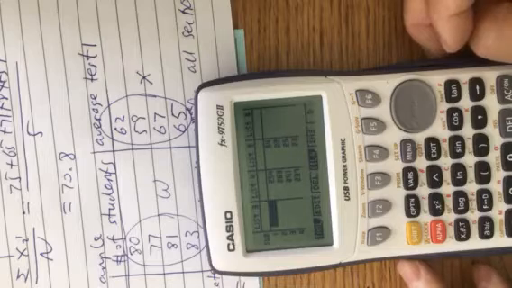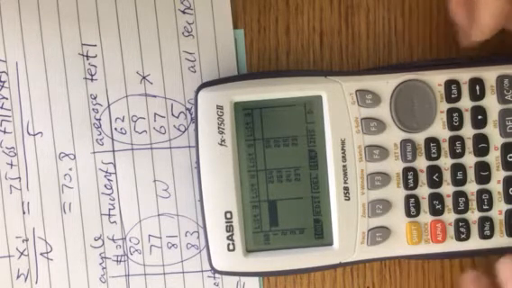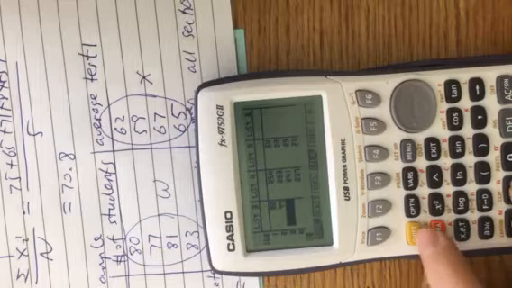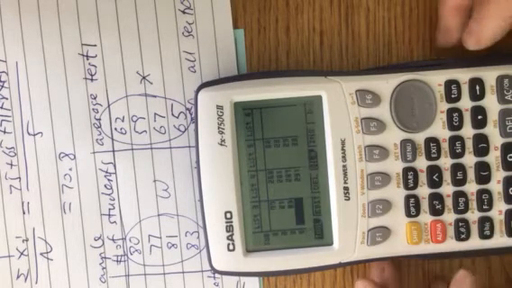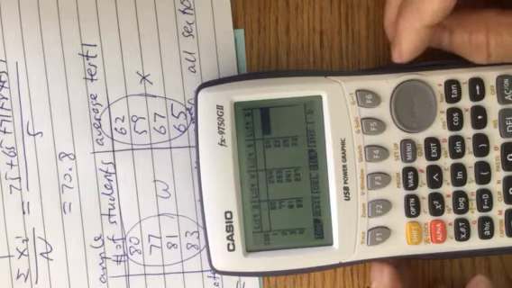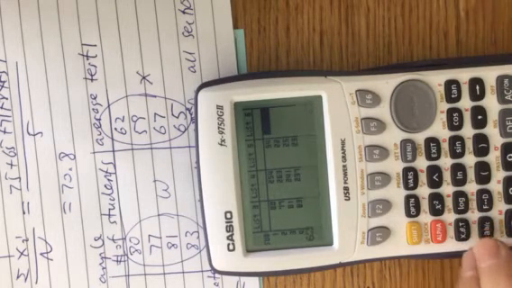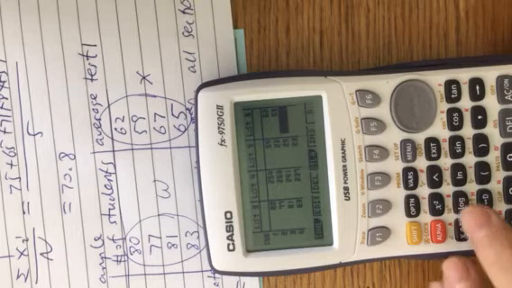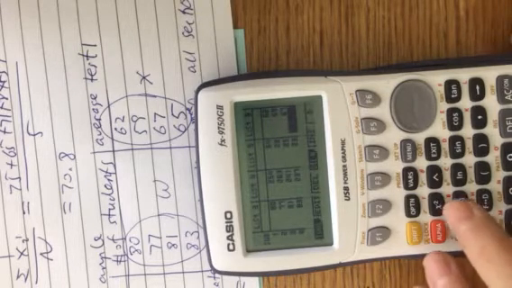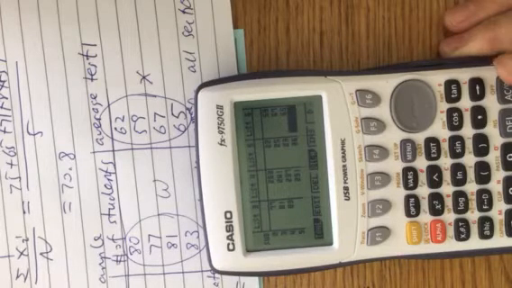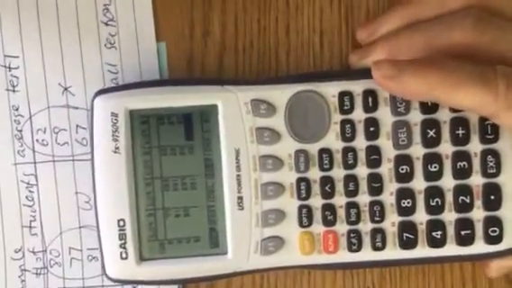For list 3, I enter W, the number of students. So it is 80 EXE, 77 EXE, 81 EXE, 83 EXE. So I finish entering data W. Now I will enter data for X. X is the average test 1 mark: 62 EXE, 59 EXE, 67 EXE, 65 EXE. Okay, so everything is ready. Remember, list 3 is my W, list 6 is my X.